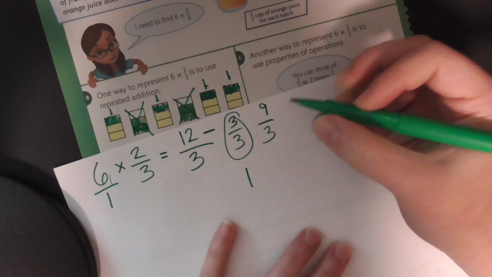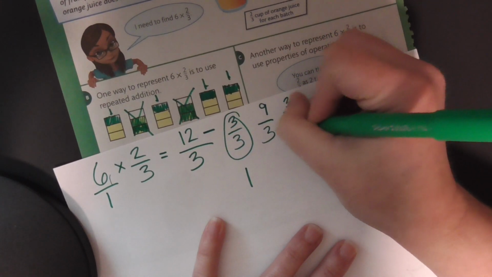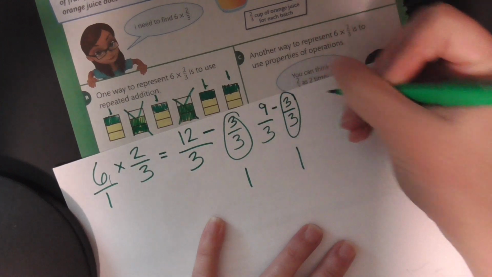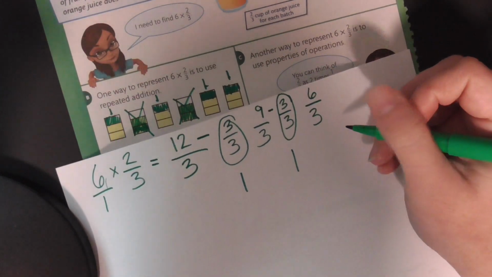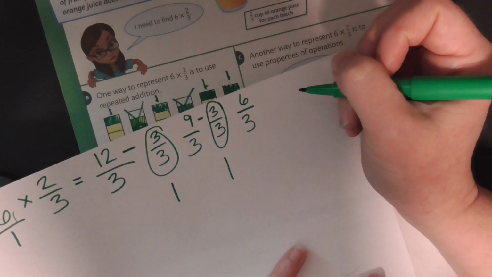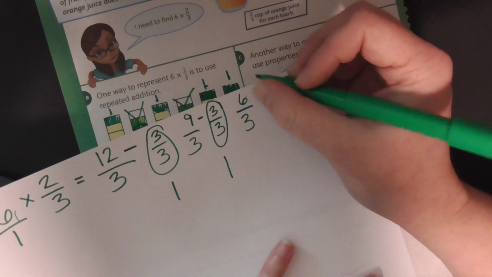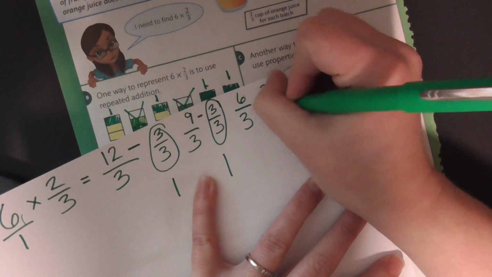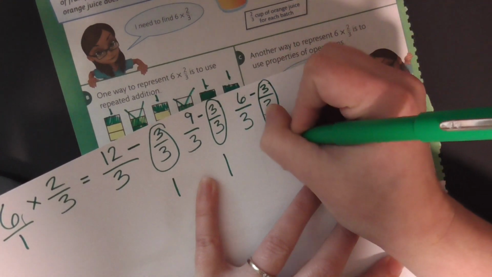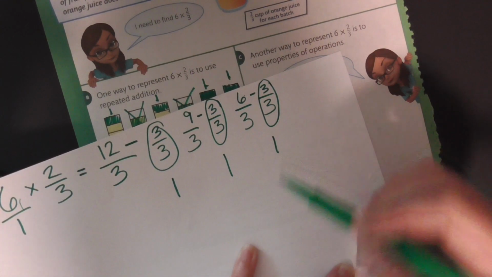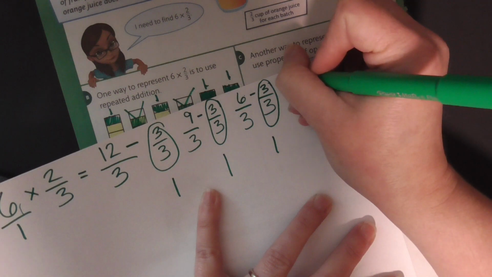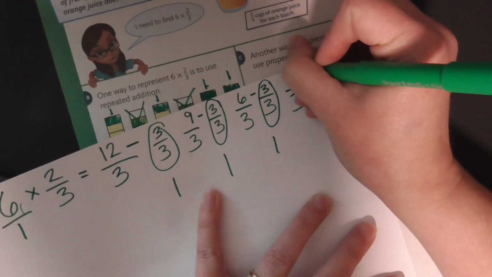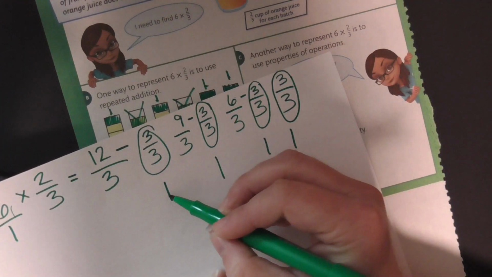It's still bigger on the top than it is the bottom, so we're going to pull out another whole, another 3/3, and we're going to subtract. 9 minus 3 is 6. Our 3 on the bottom stays the same. It is still larger up here, so we're going to take out another whole, which would be 3/3. So at this point we have 1, 2, 3 wholes that we've taken out, and we subtract across the top. 6 minus 3 is 3/3. And look at that, we have one last whole, or 1, 2, 3, 4.